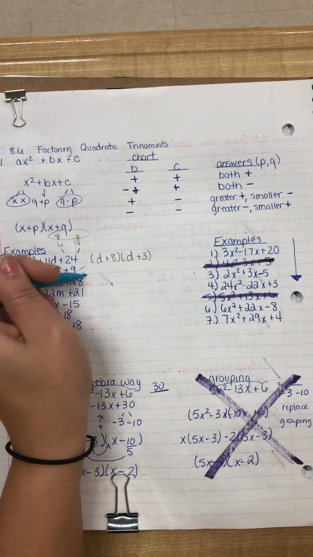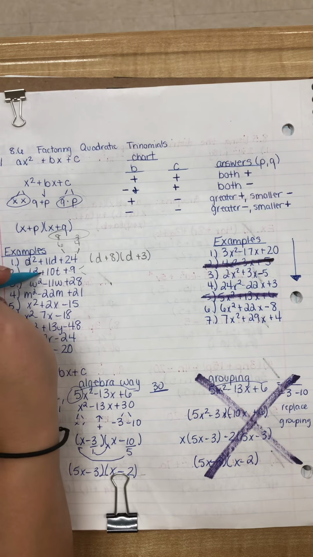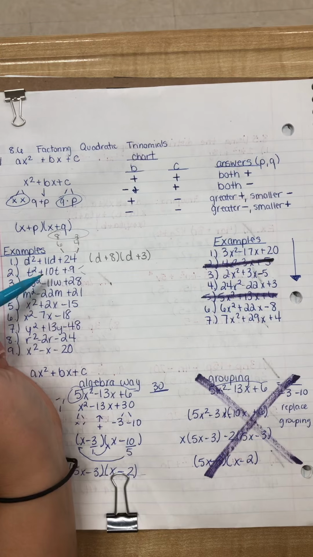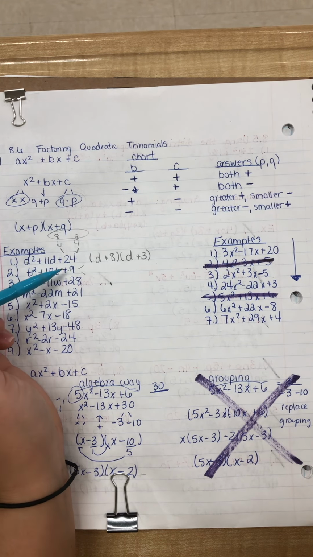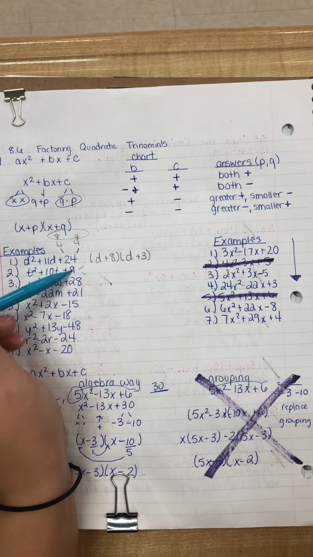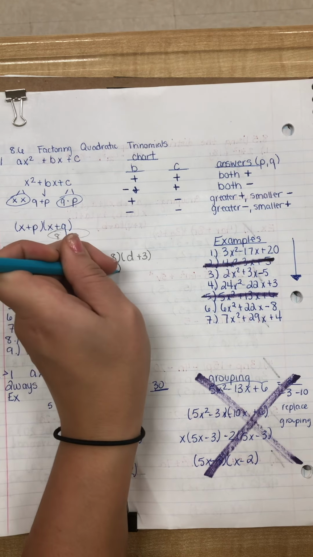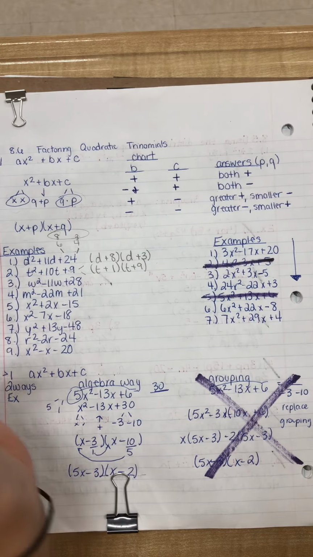So you ask yourself, what times what makes positive 9 and adds to be positive 10? Now, these are both positive, so your answers are positive. So 9, I go 3 times 3. Well, 3 plus 3 is 6. And then 1 times 9. 1 plus 9 is 10. 1 times 9 is 9. So then it's t plus 1 and t plus 9. Okay, see where I'm going?